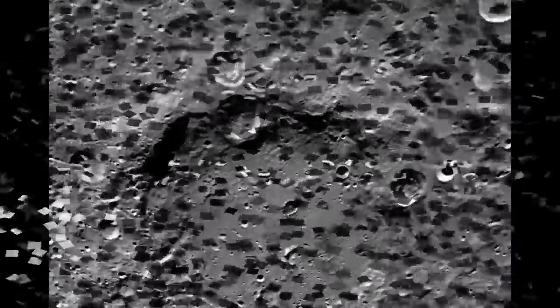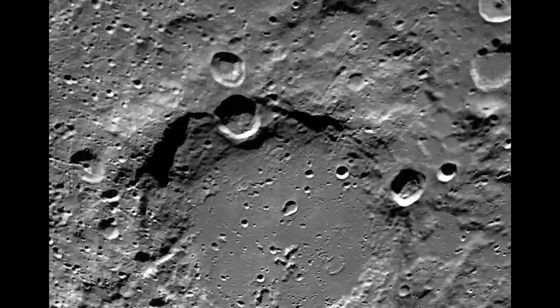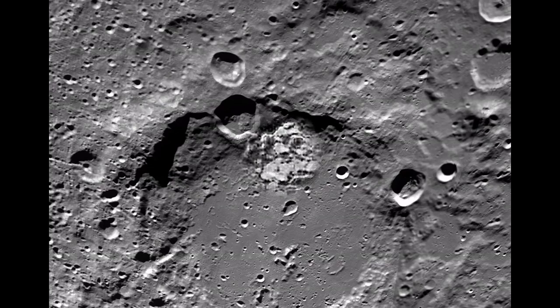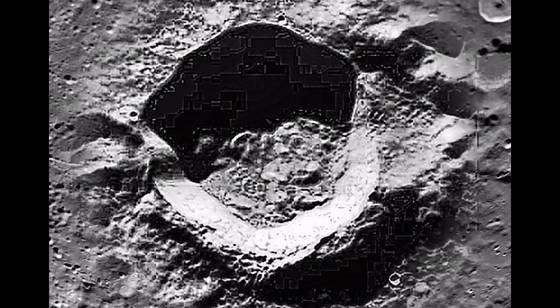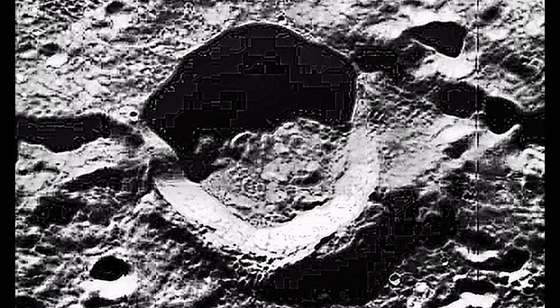There are indications that suggest that Clementine's images may have been manipulated. Is the Zeeman crater hiding something? With bare eyes, the surface appears normal. This changes when we bring out more detail by sharpening edges. On the bottom of the crater, we see weird-looking objects. Are these rocks? Well, if these are rocks, then they are massive.